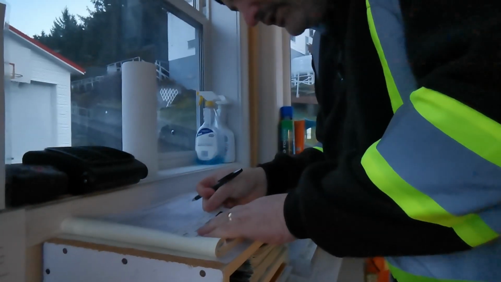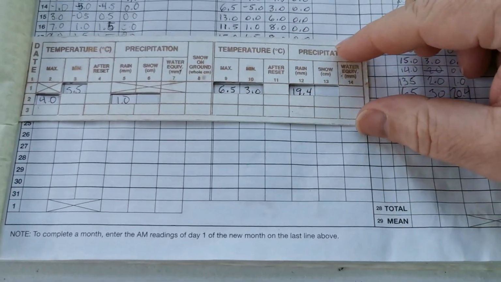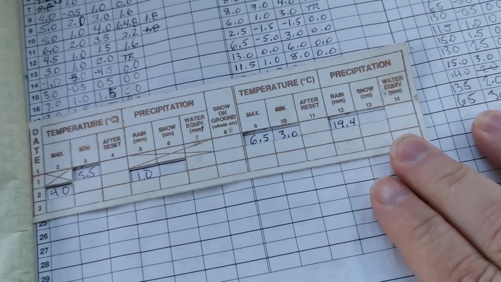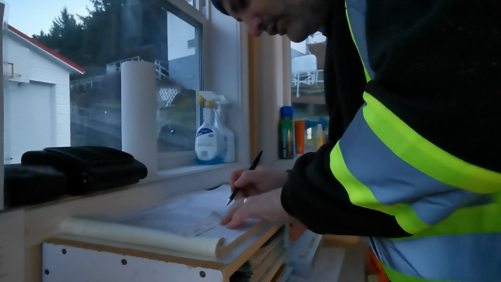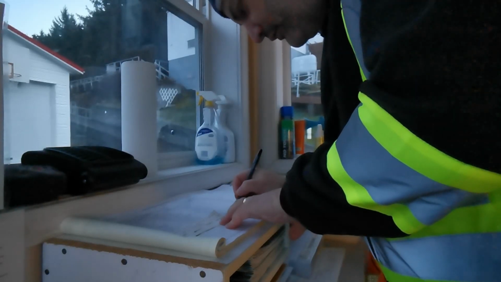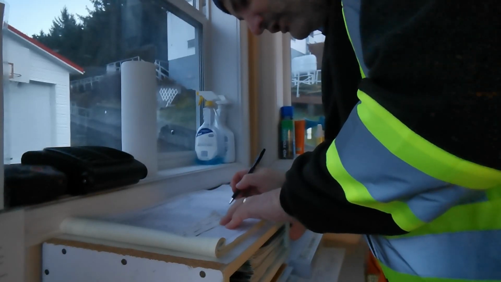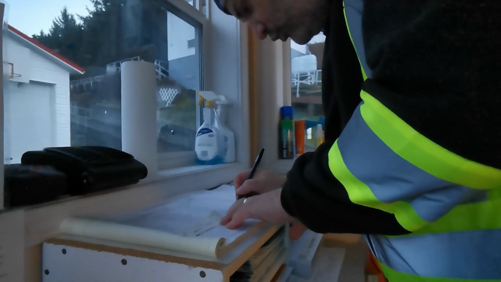And then we take those numbers and we come up with our climate. So our daily maximum 6.5, daily minimum 3.0, and daily rainfall 20.4.